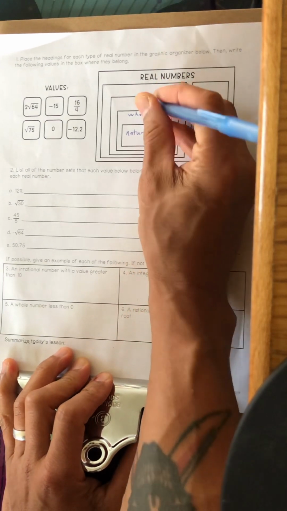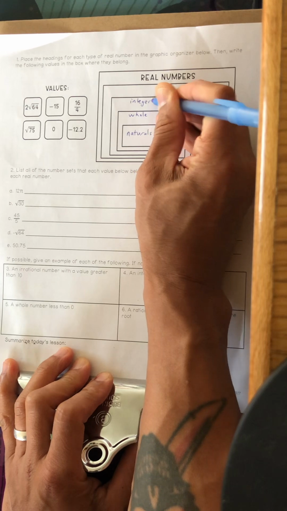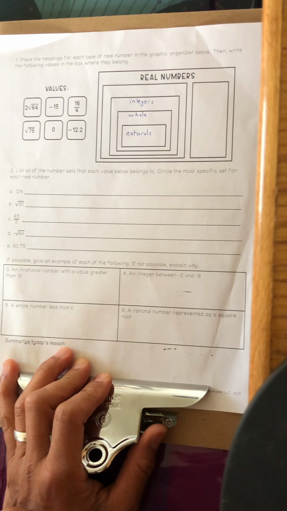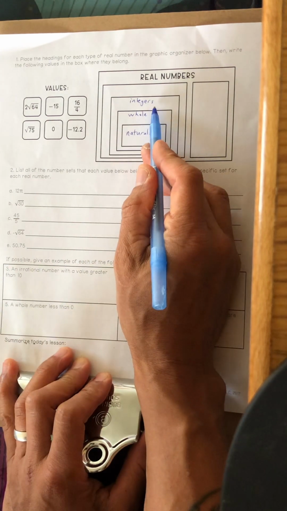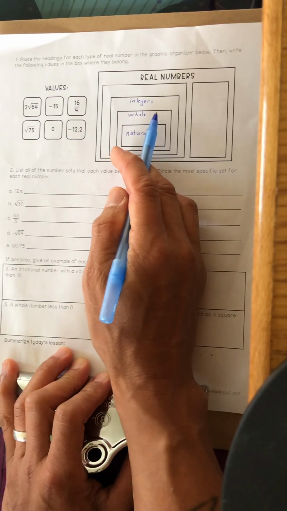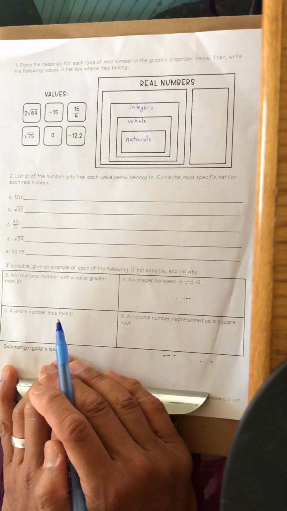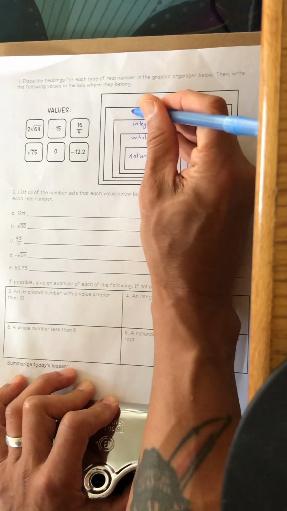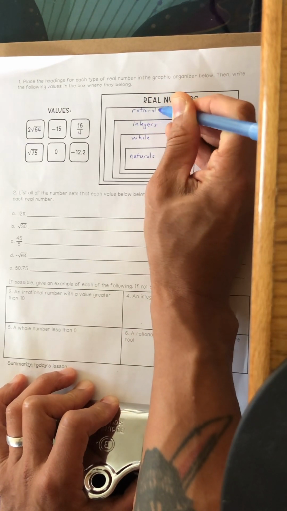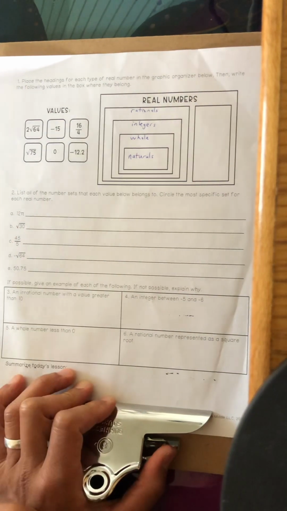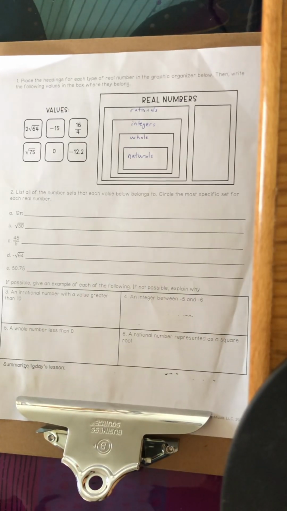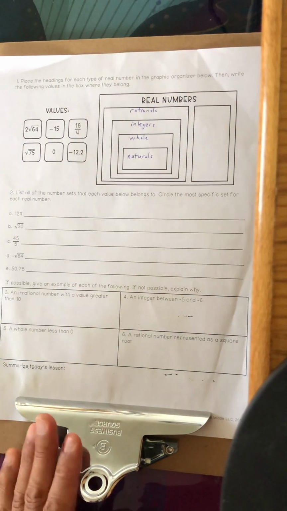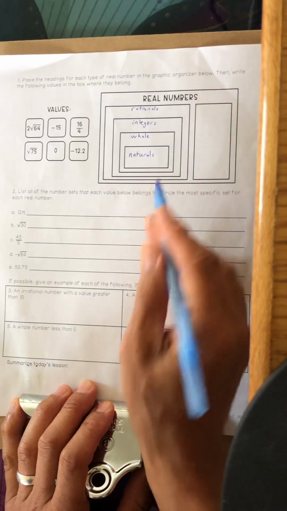Our next biggest group is the integers, and these are all the positive whole numbers, including 0, and their opposites. So if you have a 1 here with integers, you're gonna have a negative 1. If you have a 9 here with your integers, you're gonna have a negative 9. So it's all the positives and negatives, including 0. Our next largest group is called the rationals. All the numbers that you can write as a fraction because they are terminating, they end, and they are also repeating. They could repeat the same number over and over. And therefore, we can write them as fractions.